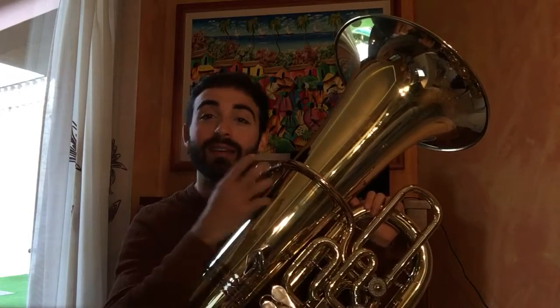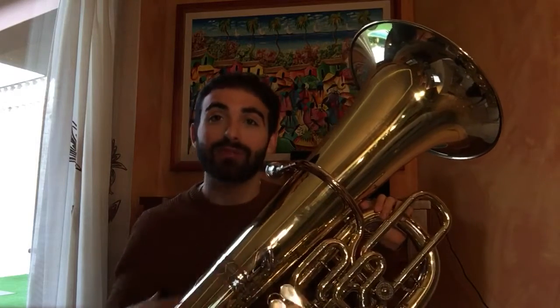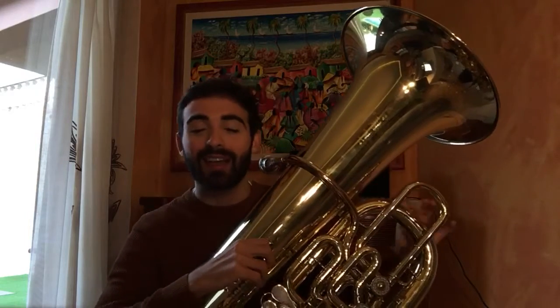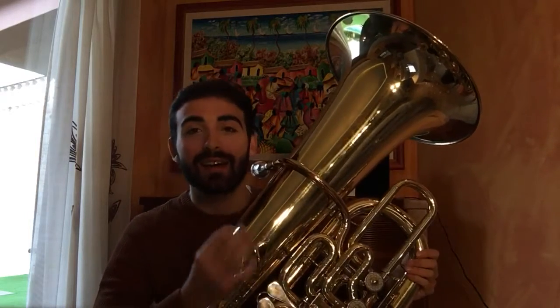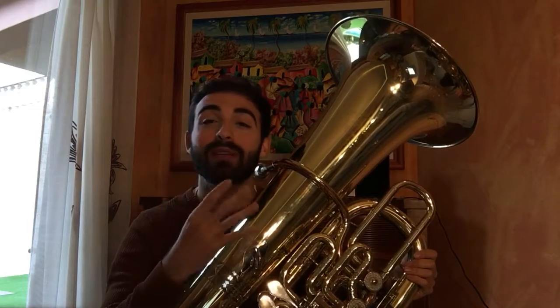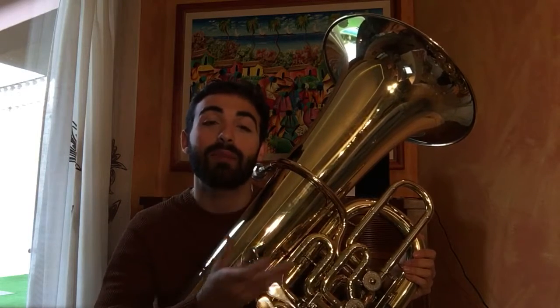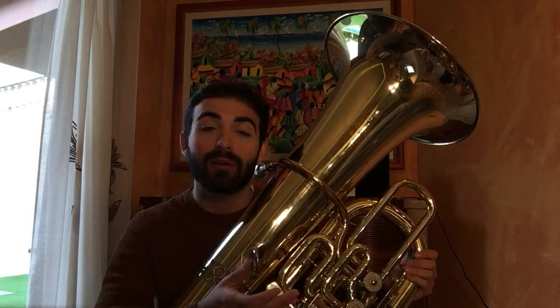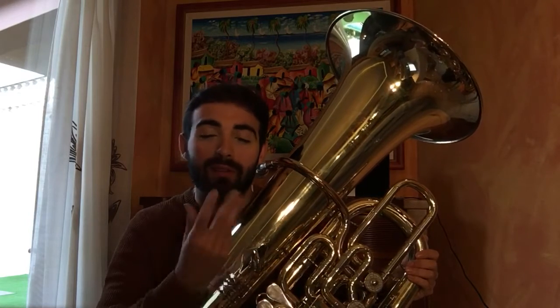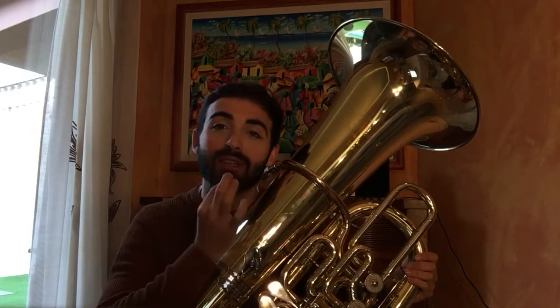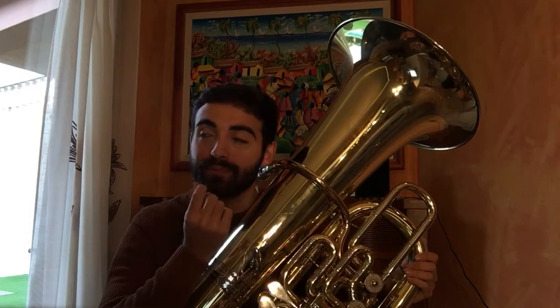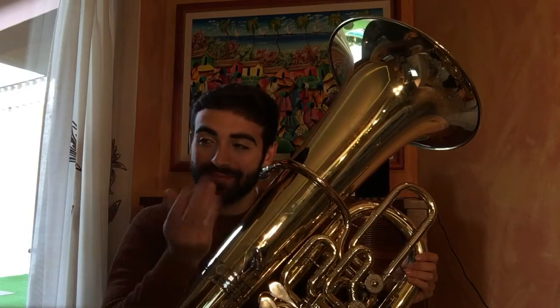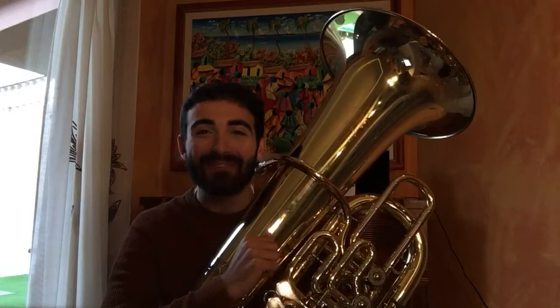Of course the instrument is created by the wood, yes, but it's because of the mouthpiece. For example, the saxophone is created with copper, with brass, but the mouthpiece is not brass, it is wood. So it's because of that.